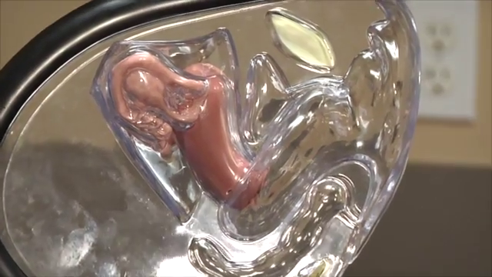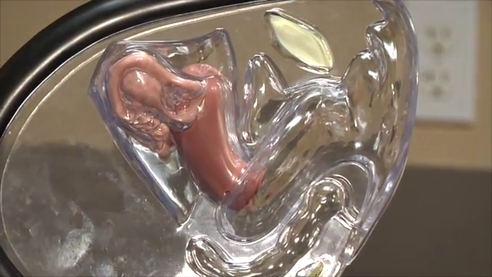So the first part of the consultation would entail the description of the anatomic location of the G-spot, assuming that your client does not know where the G-spot is. I'm going to use my pelvic model. And on this pelvic model, I would like to let you know what we are looking at here.